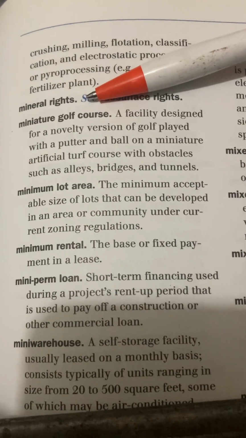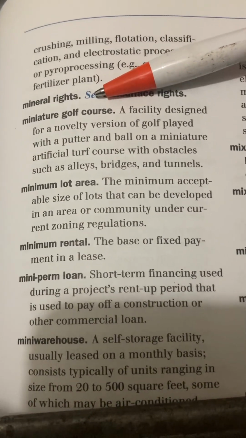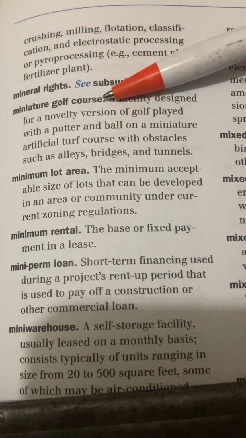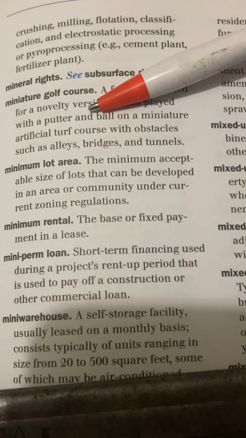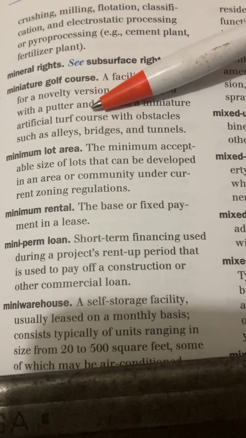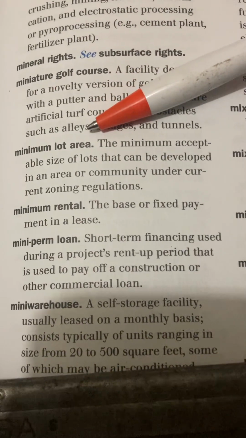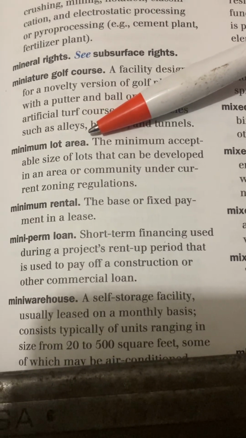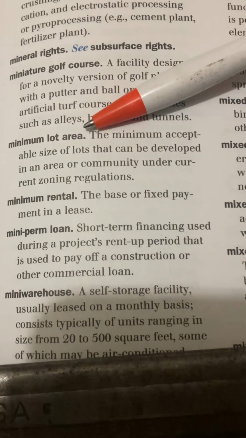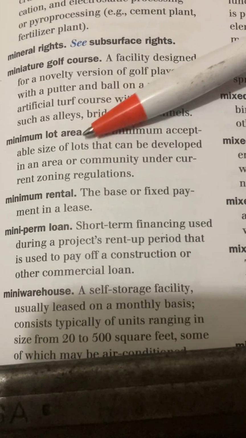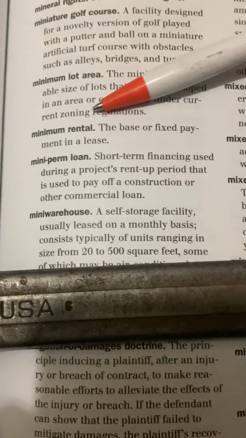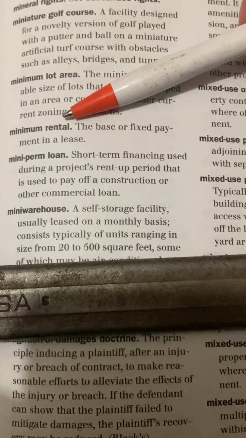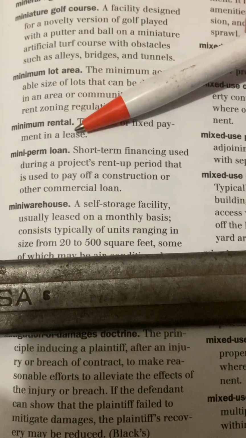Miniature golf course. A facility designed for a novelty version of golf played with a putter and ball on a miniature artificial turf course with obstacles such as alleys, bridges, and tunnels. Minimum lot area. The minimum acceptable size of lots that can be developed in an area or community under current zoning regulations. Minimum rental. The base or fixed payment in a lease.